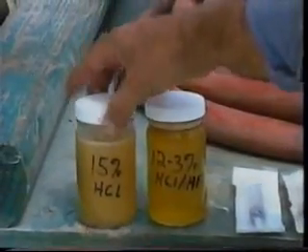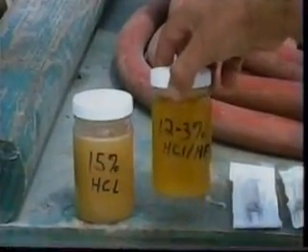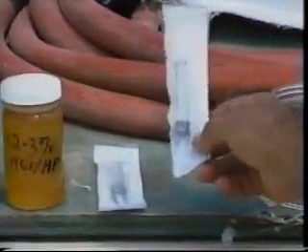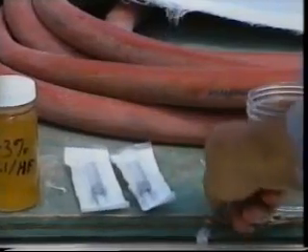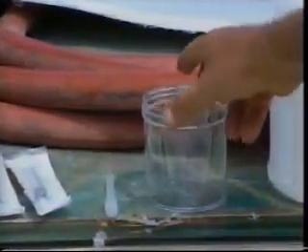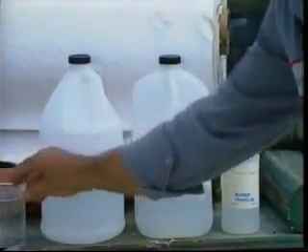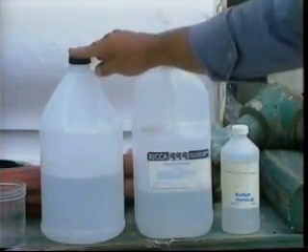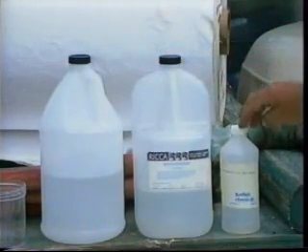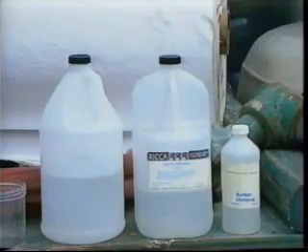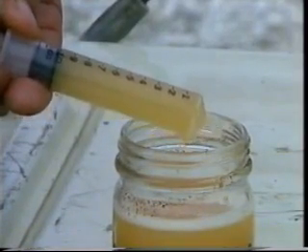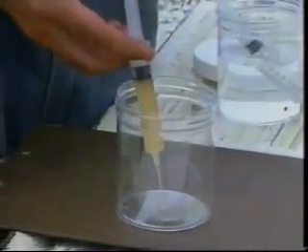To determine acid strength by titration, the following equipment and reagents are needed: two 5 to 10 milliliter syringes, a 1 milliliter pipette, a beaker, distilled water, approximately 50 milliliters per test, 2 normality sodium hydroxide solution, and phenolphthalein indicator solution. Here, the chemist starts the procedure by placing 10 milliliters of the acid sample in the beaker.